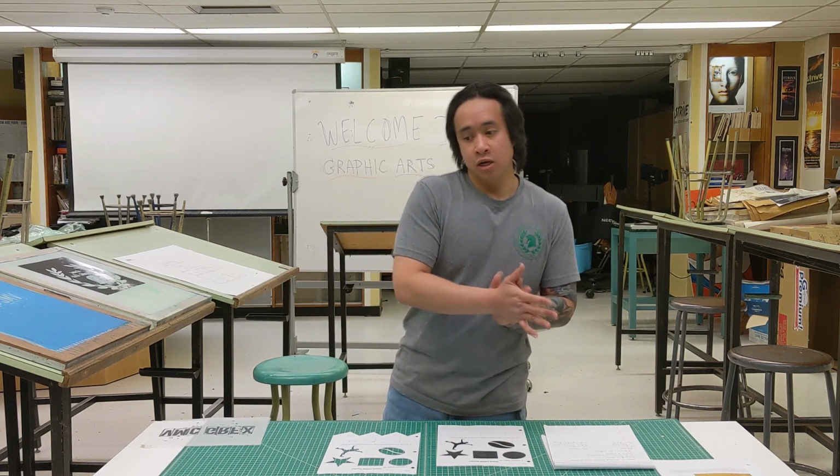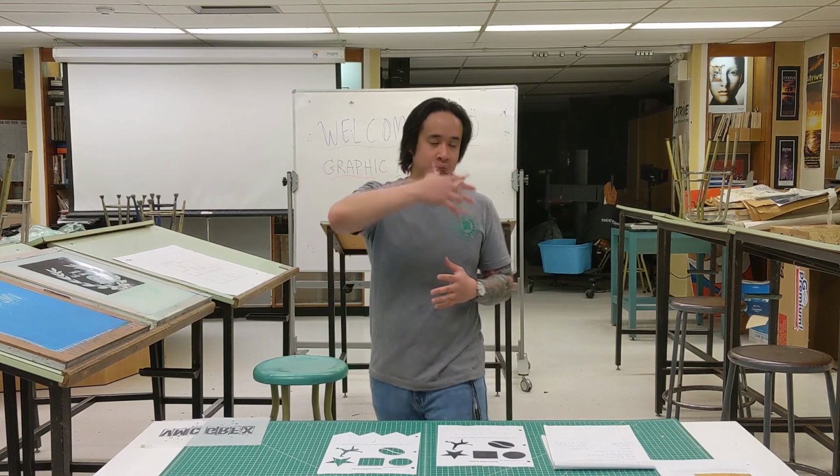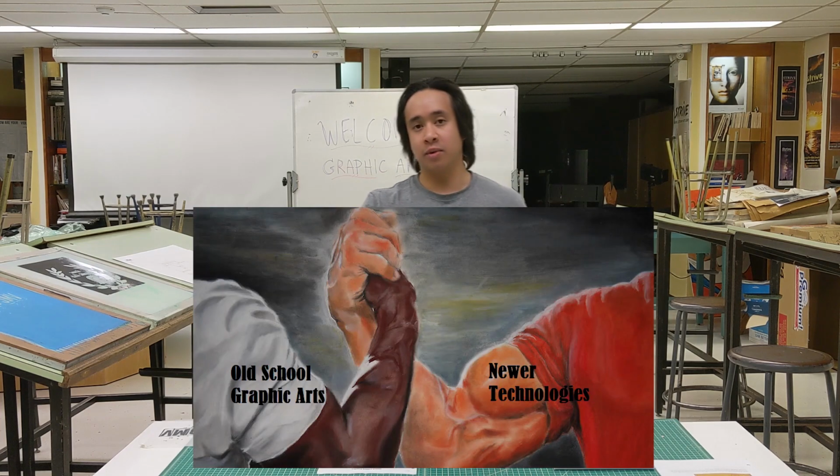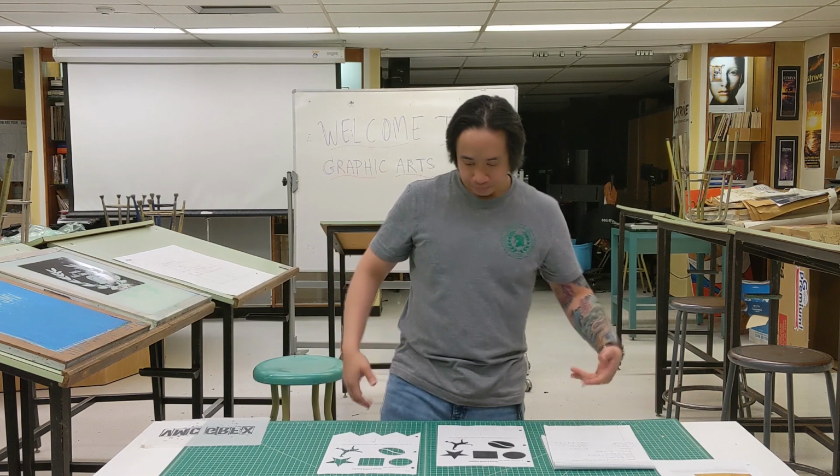And it's the same thing with stencils. I mean, stencils is an old school way of creating art, but it's been around for so long and it's still used today, so that's telling you something. So I like to bring it back to the traditional ways of graphic arts while combining new technologies, so I'm combining the present and the past. It's all about keeping them together.